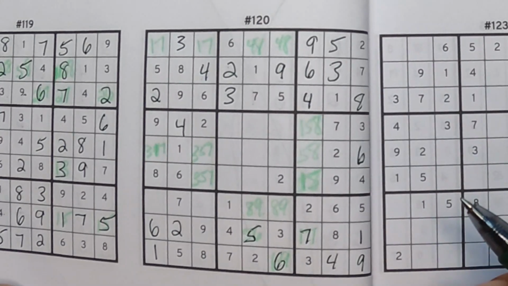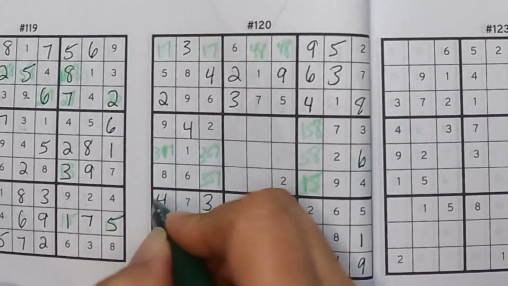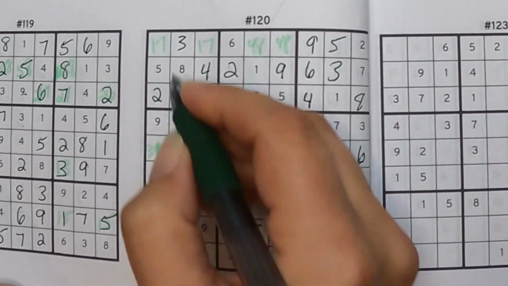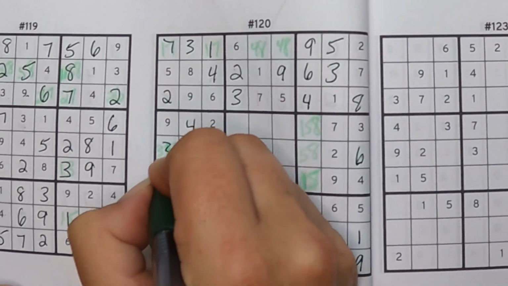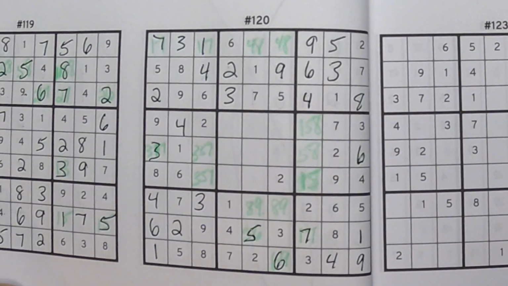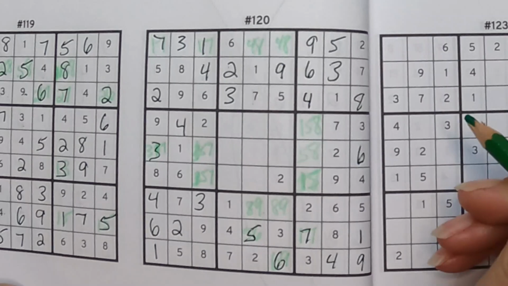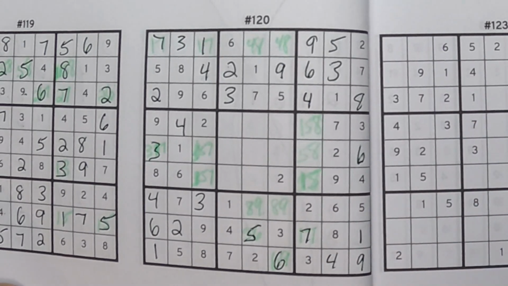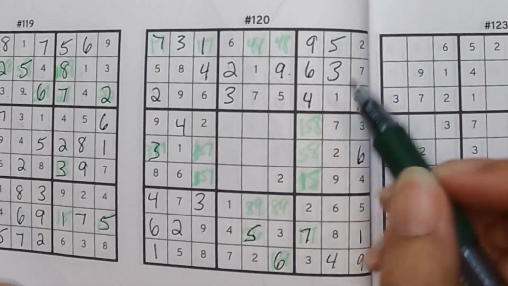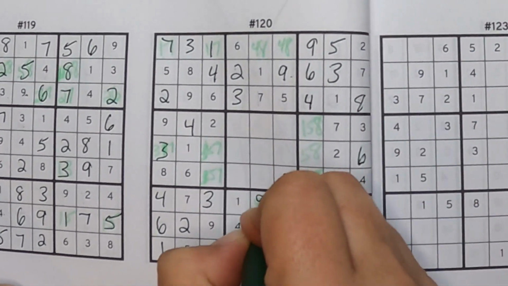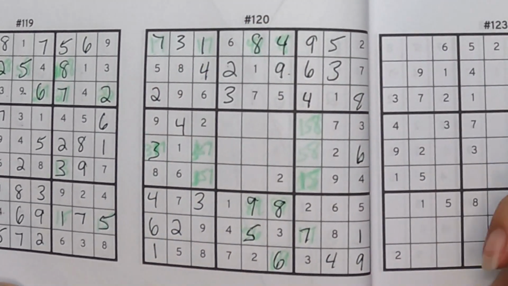For this box now, we're missing 3 and 4. We've got a 4 here, so 3, 4. That 1 makes this our 7, 1. That 7 makes this our 3. Now we can get rid of this 3 and this 3. This 9 makes this our 8, 9. That 8 makes this our 4, 8.